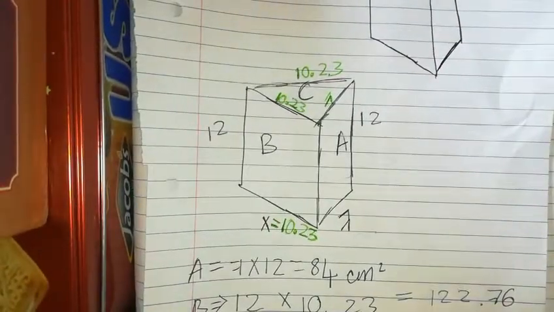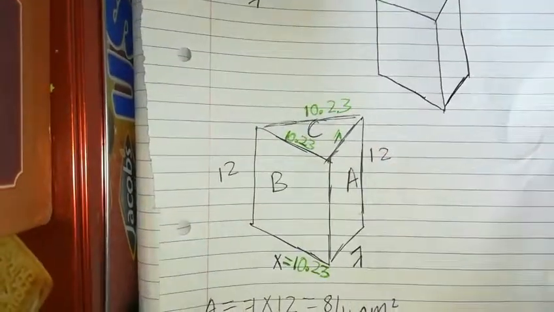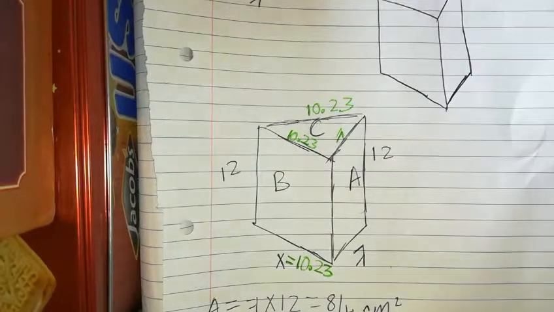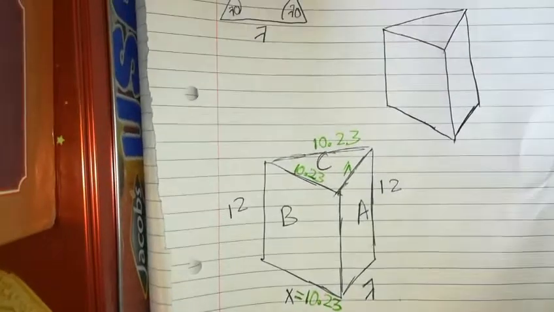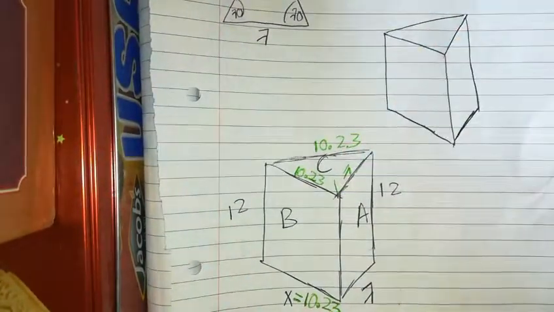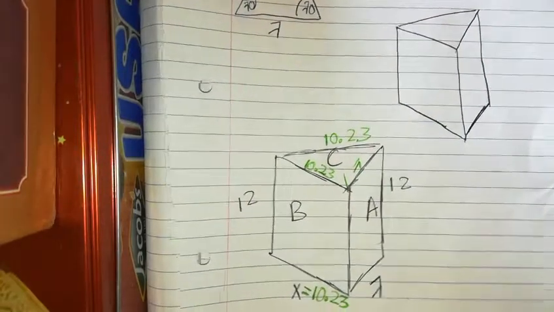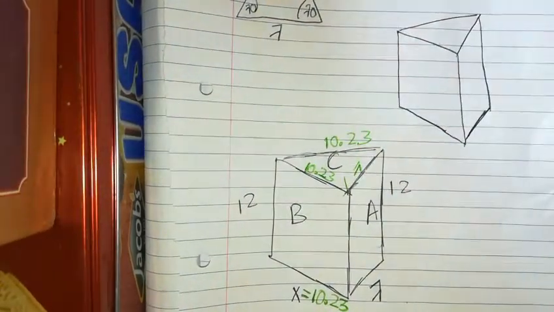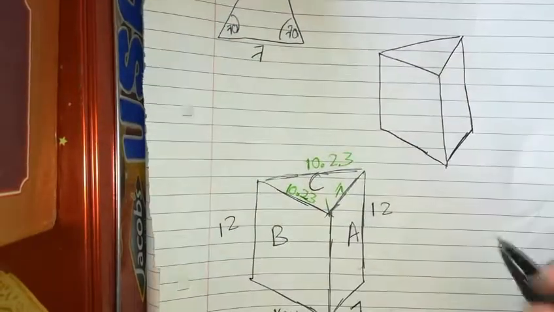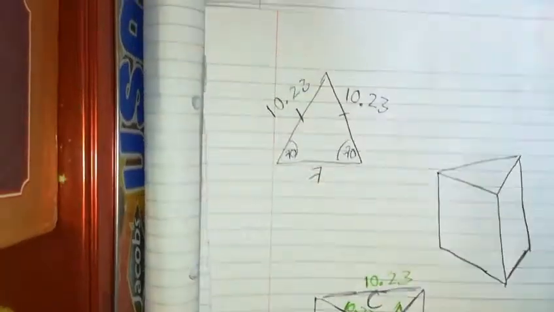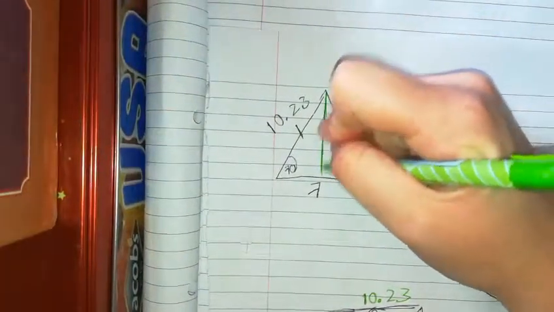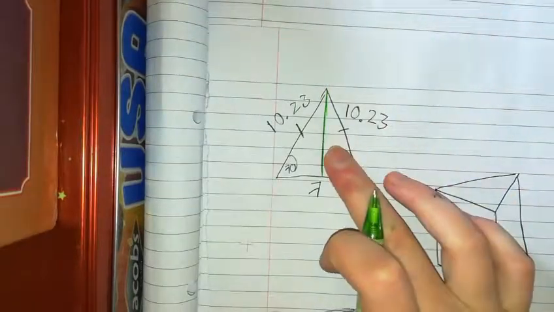The trickiest part of this is probably getting the area of C. To get the area of a triangle, it's half the base by the perpendicular height. So we're going to have to get the perpendicular height of our triangle, this height here.